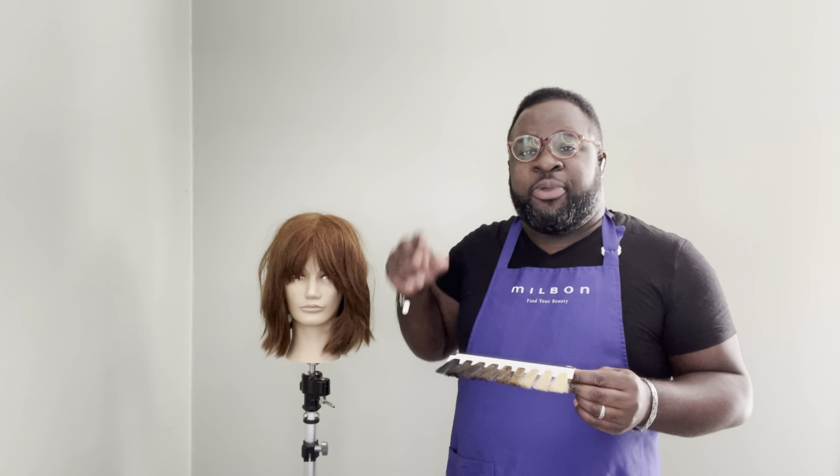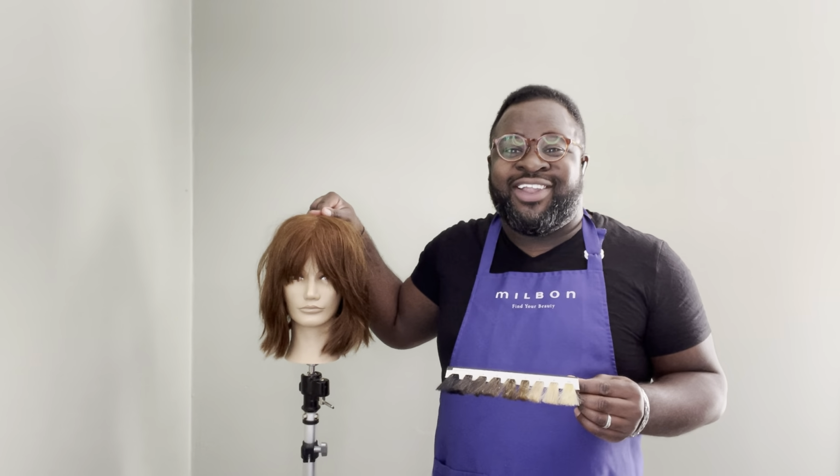Today we are going to take you through a journey on how to create dimension within your solid colored clients and create that pop that you want. There are a few things that we need to do before we get into our application. We need to determine our model's natural level, and we need to decide how light we're going to go and what we want to create.